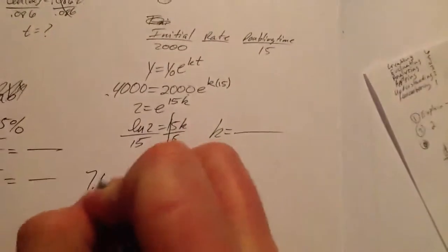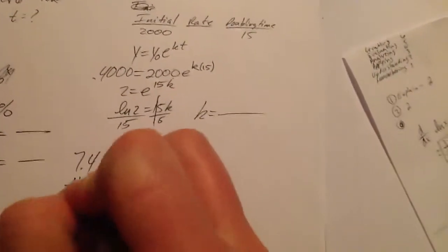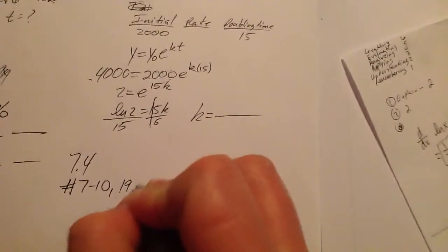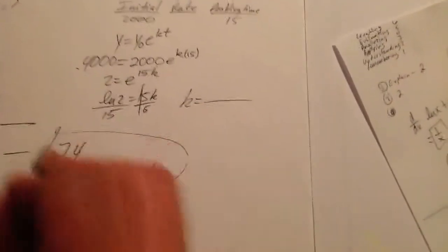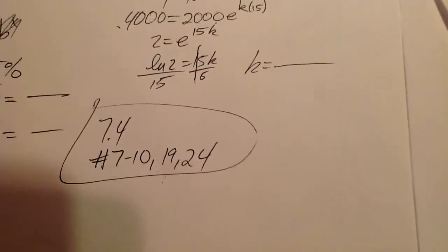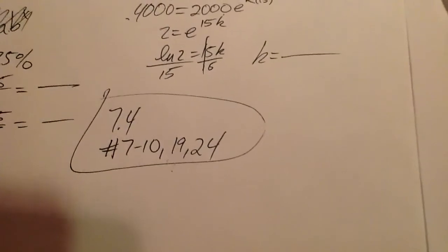Just reminding you what your homework is. Some of you might not have written it down because it was right at the end. There it is. Have fun with that. I'm going to do it right now, actually, too.